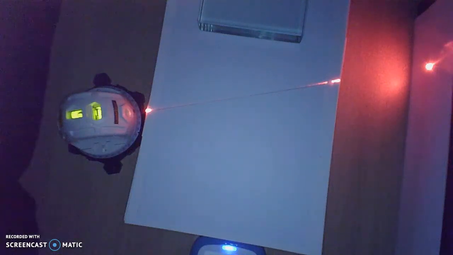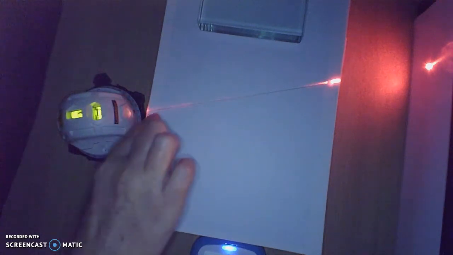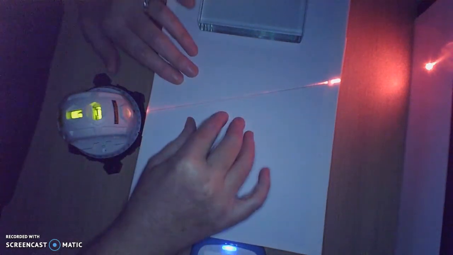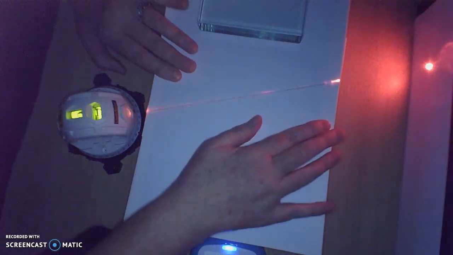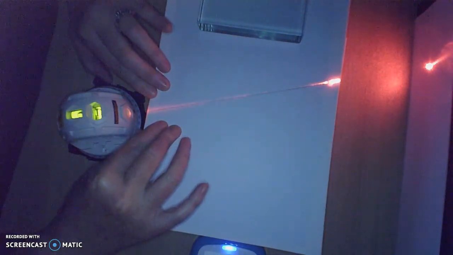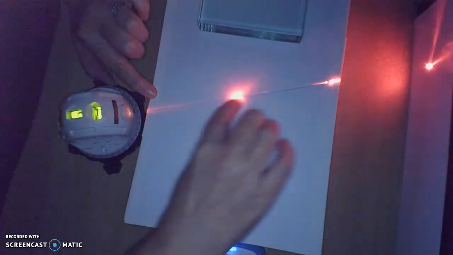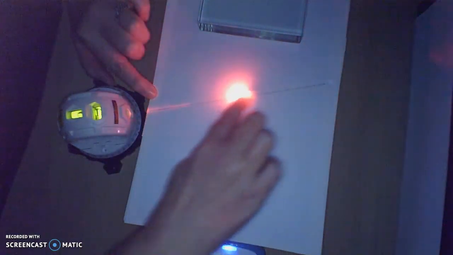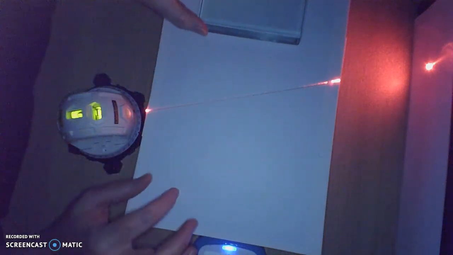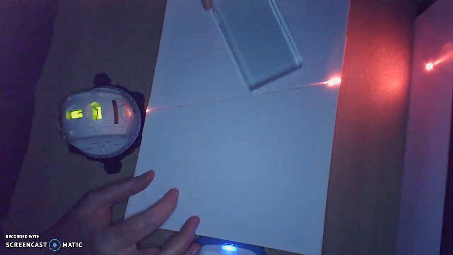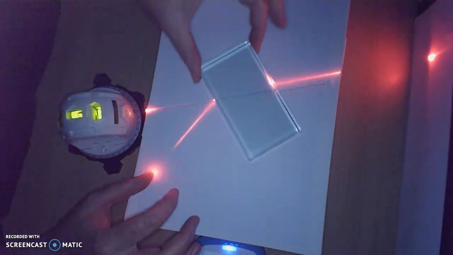So now we're going to look at the refraction of light, and I've got the red laser out and I'm bouncing again the laser beam just over the surface of the paper. So if I move the paper up and down a little bit, you can see it a bit more clearly. Just there. And I've drawn a black line along the paper so that we can see the path of the laser beam. And now I'm going to introduce the rectangular block into the laser beam.